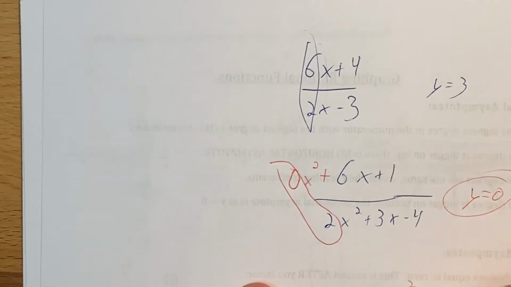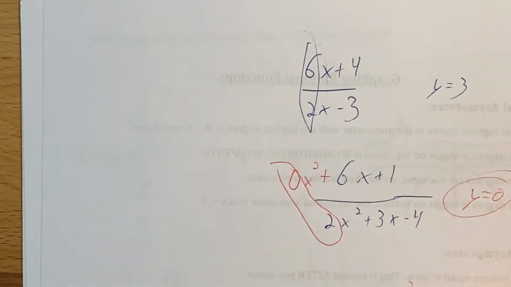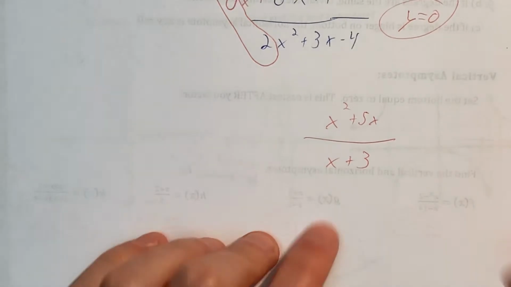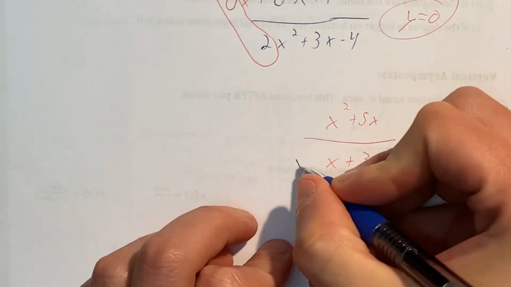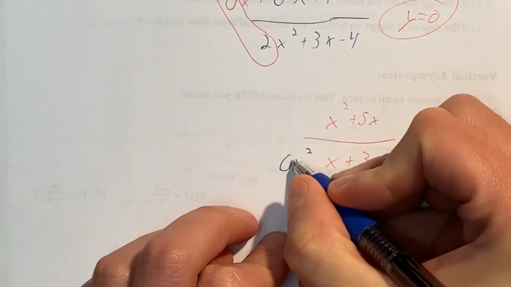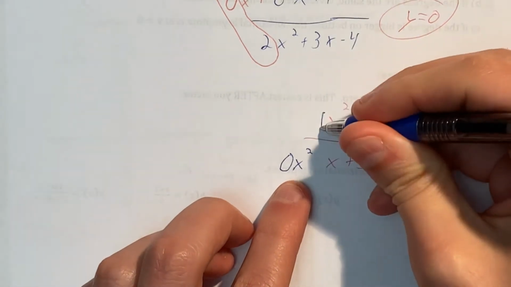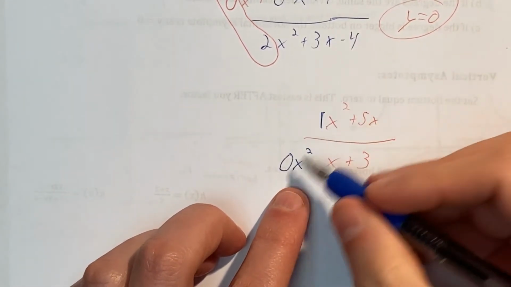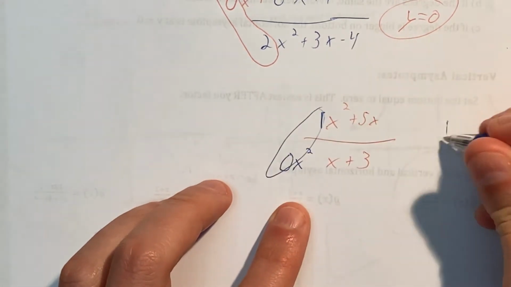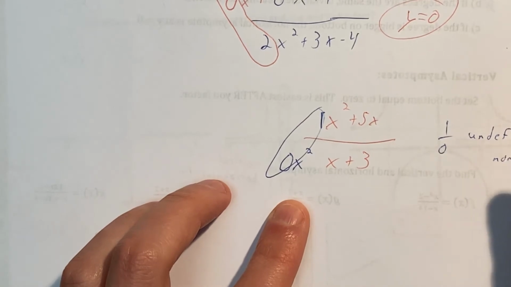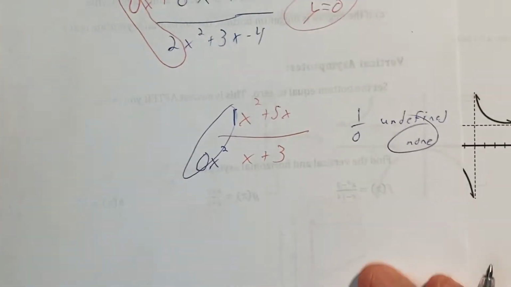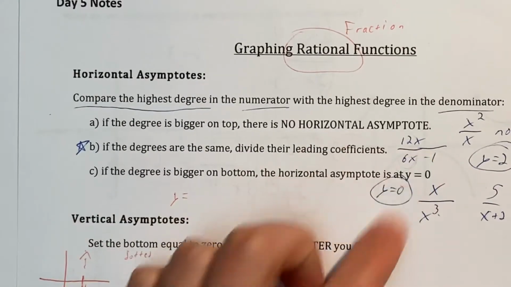And the same thing would happen the other way around. If I had x squared plus 5x over x plus 3, sorry, I didn't get that on paper, you have an x squared on top but not bottom. But wait, you kind of do. You could put an x squared here, it's just then it would be a 0 x squared, and there's technically this 1 in front. So now that the x squareds match, you can divide them, but 1 over 0 is undefined. You can't divide by 0. Since it's undefined, there's none, which should also look familiar. No horizontal asymptote. Okay, so that's the explanation.